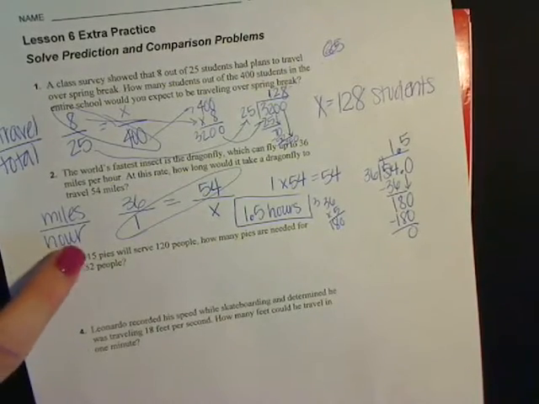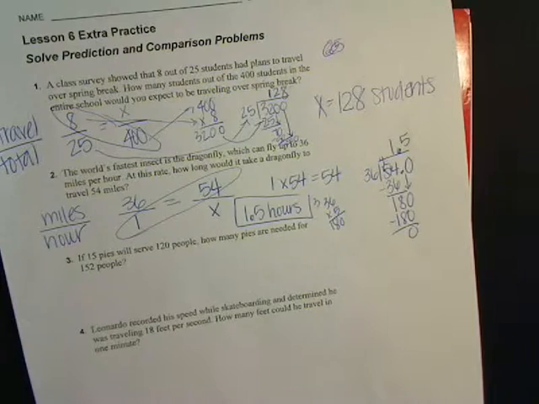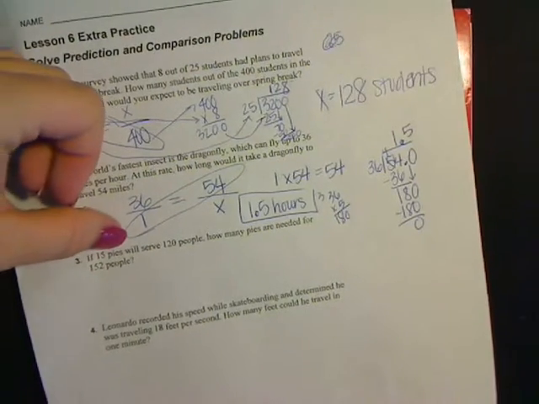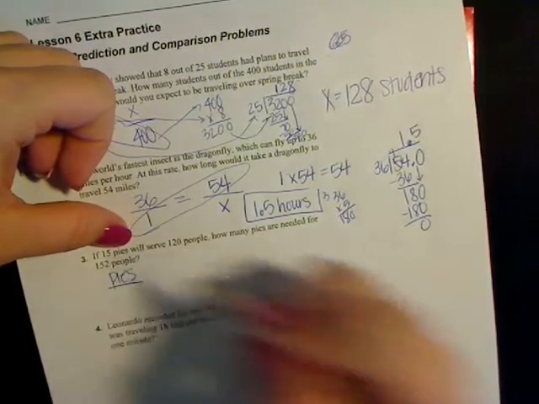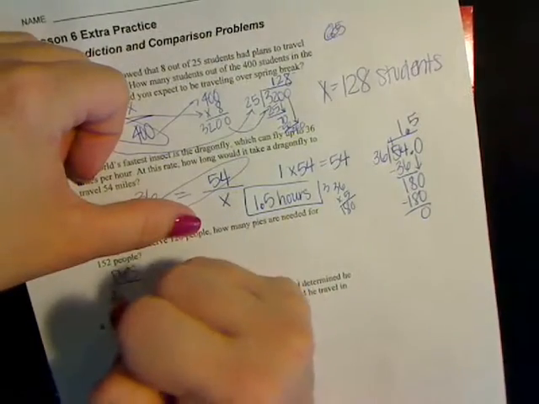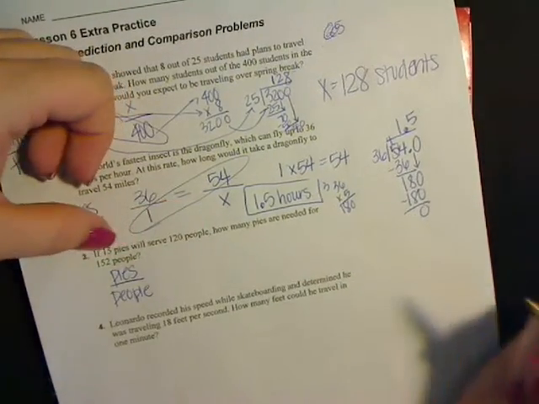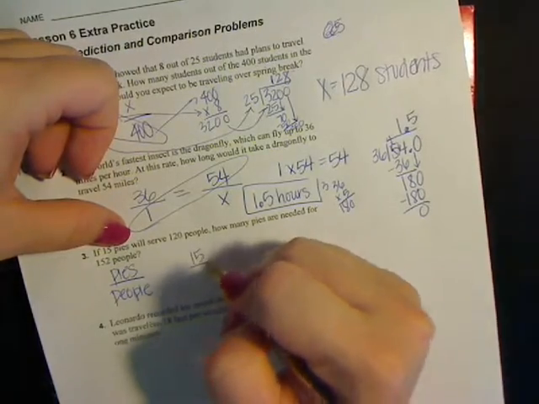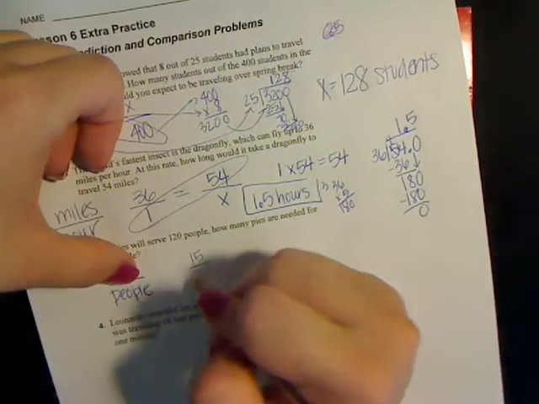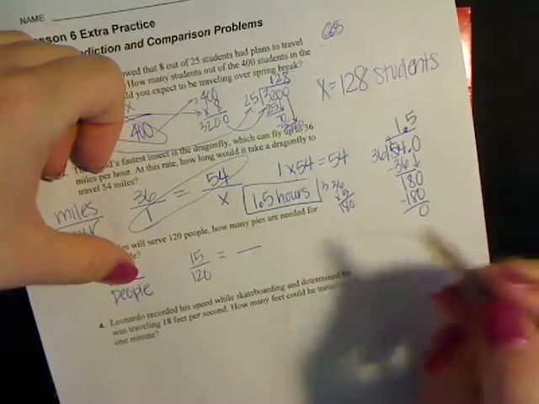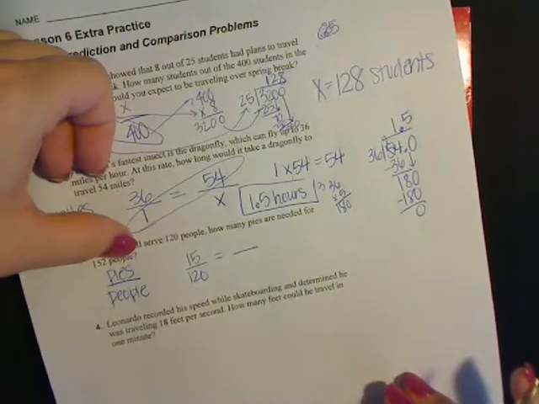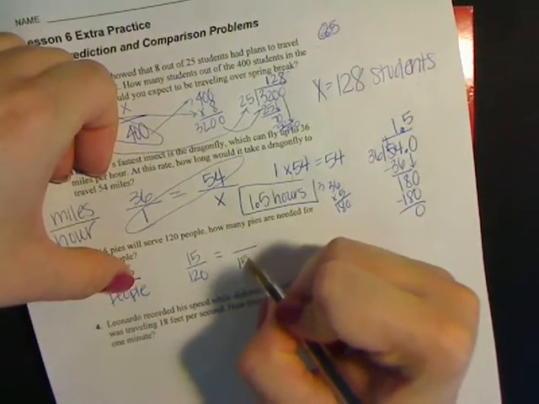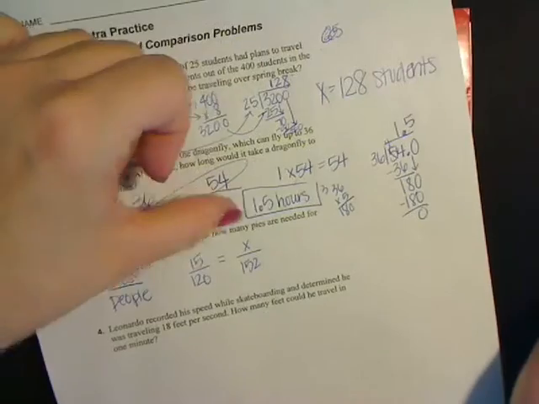Okay. If 15 pies will serve 120 people, how many pies are needed for 152 people? So I've got 15 pies, and 120 people. So we're going to do pies over people. So 15 pies, 15 goes on top, people's on bottom, 120. How many pies are needed for 152 people? So 152 people, people's on the bottom. And we're trying to find how many pies.